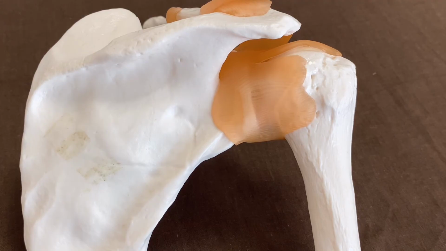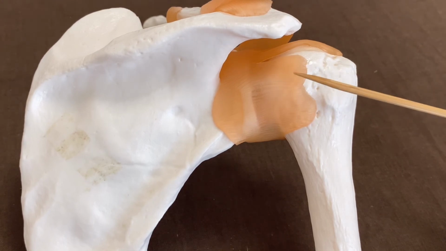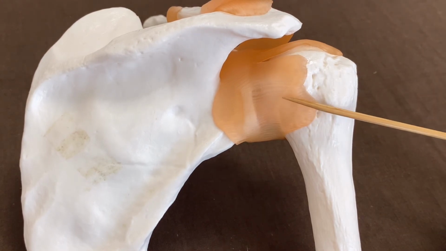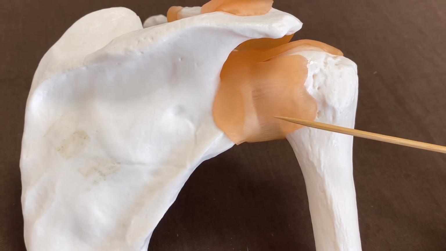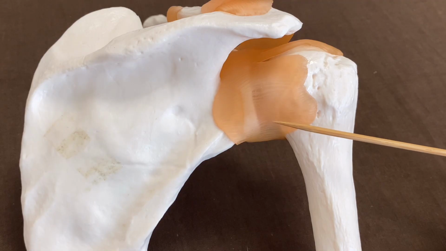So these two are very famous ball and socket joints, the shoulder joint and the hip joint. They have some advantages and some disadvantages. Studying anatomy, studying joint structure is very important. I hope today's anatomy helps your career and studying.